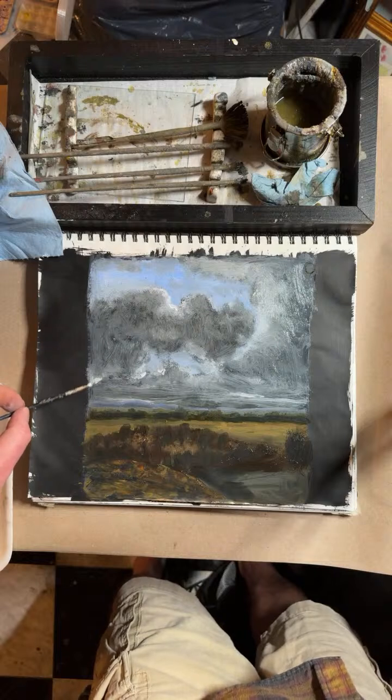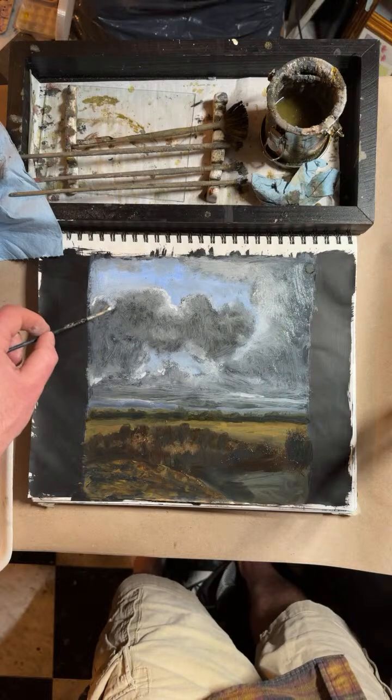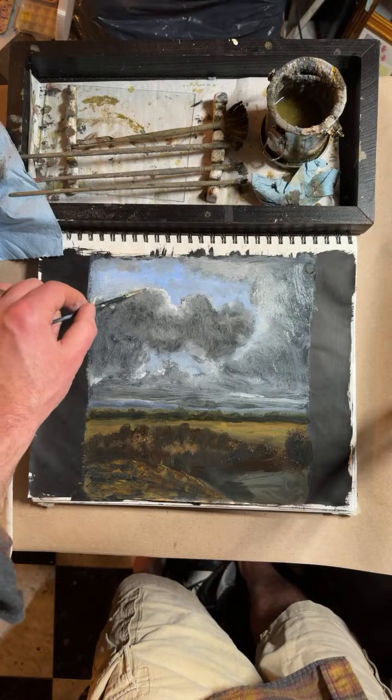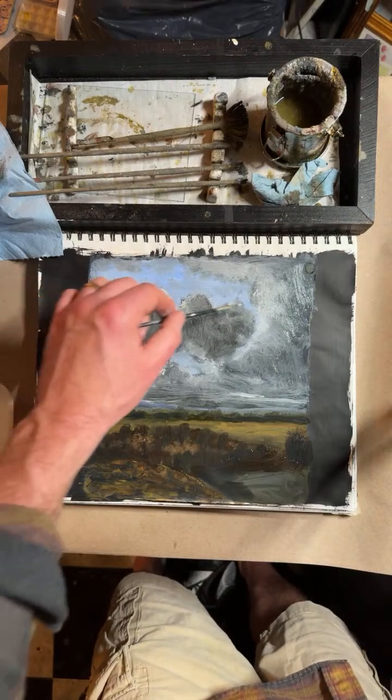with a little bit more intensity. Yeah, not a perfect outline by any means, just an indication.